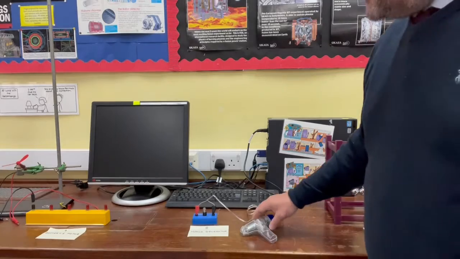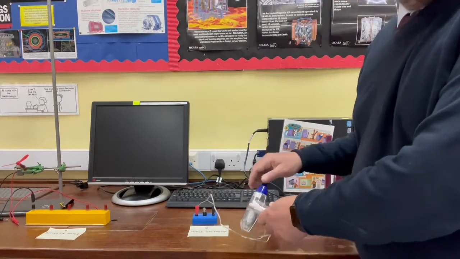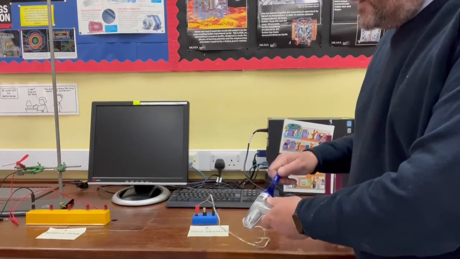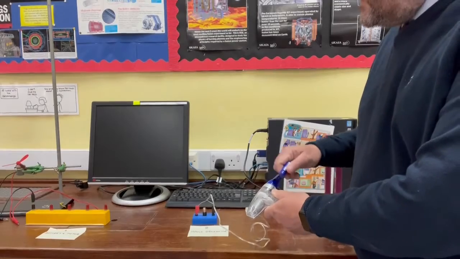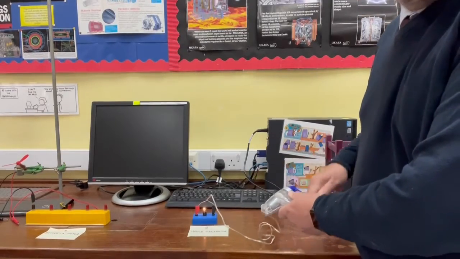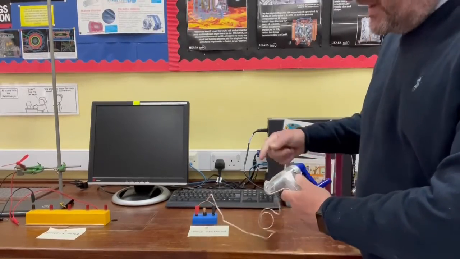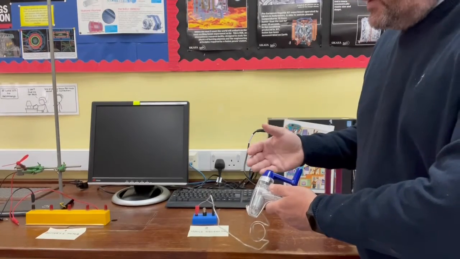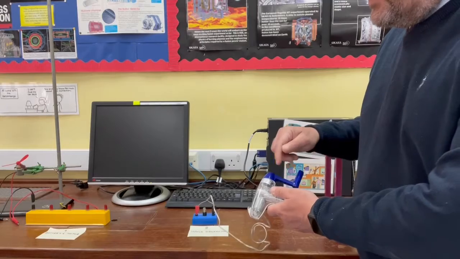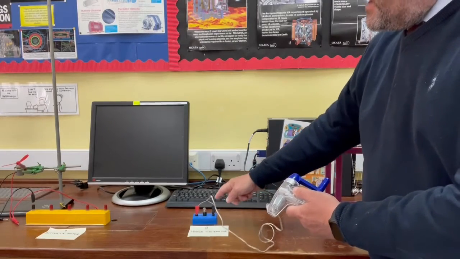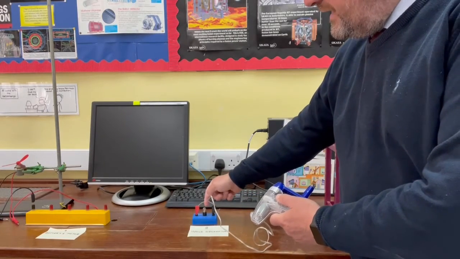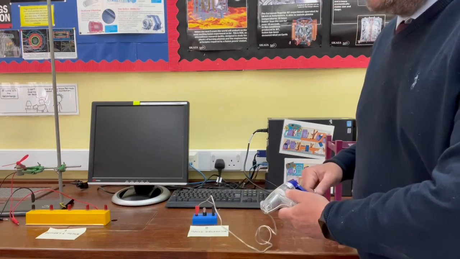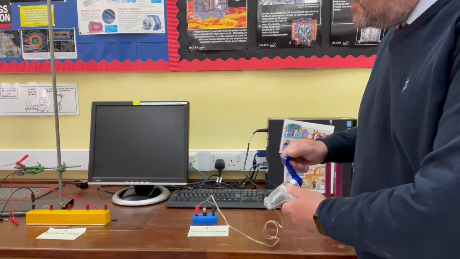In the hand generator, we are converting chemical energy from our body into kinetic energy as I wind the handle, and that's converted into electrical energy in the wires. So we have chemical energy in the body to kinetic energy in the handle to electrical energy, and then that goes to the lamp here, and that creates a bit of light and probably some heat as well.